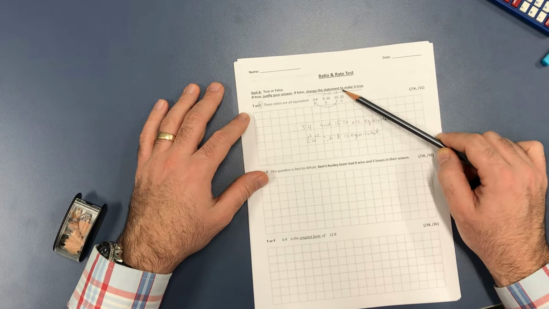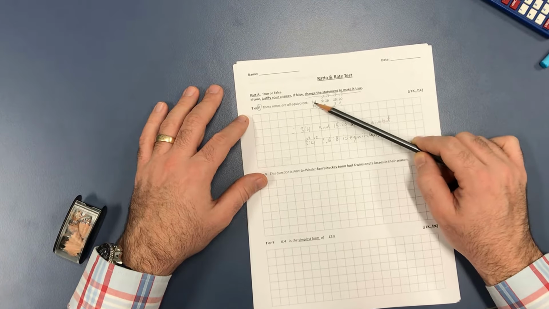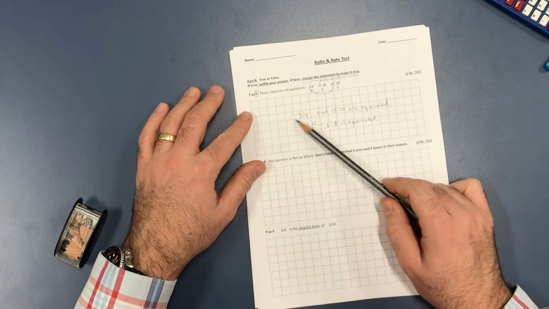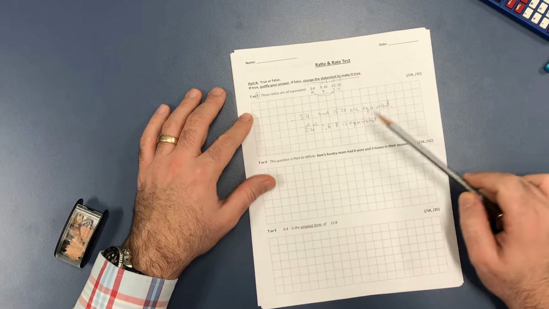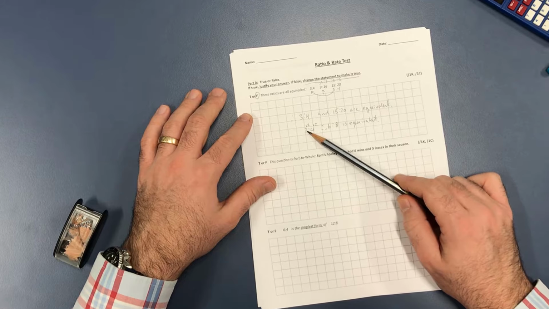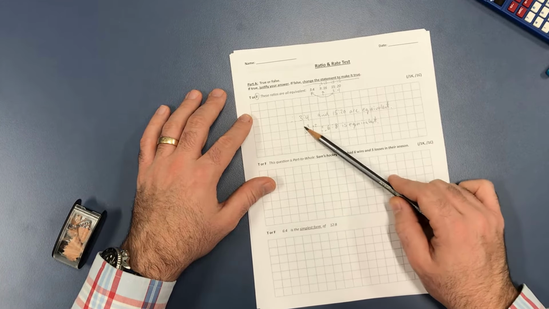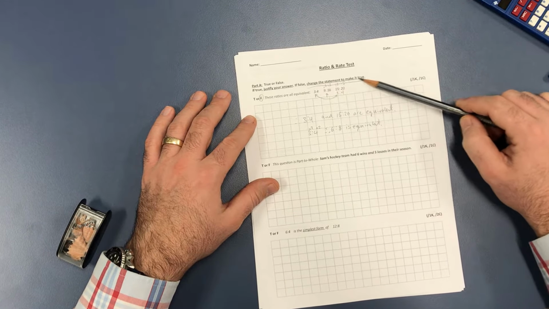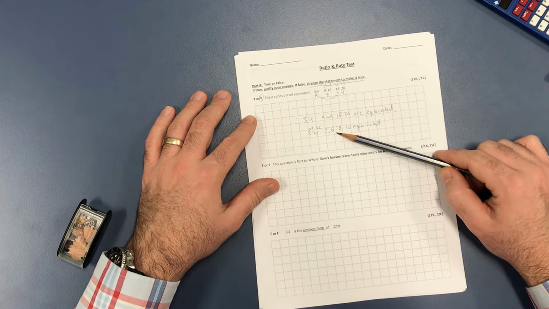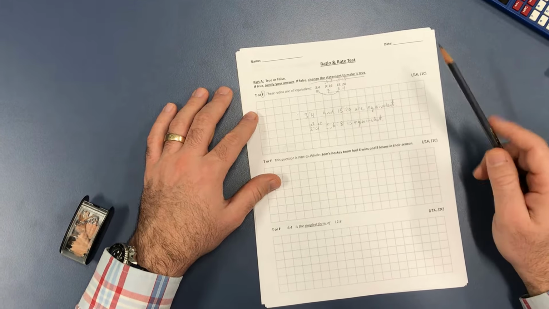15/20, if you divide them both by 5, it can be simplified to get to 3/4. So therefore, 3 to 4 and 15 to 20 are equivalent. If I changed 3 to 4 to 6 to 8, so I multiplied both terms by 2, then I would be completing the statement to make it true, and 6 to 8 is equivalent to the other ratios.